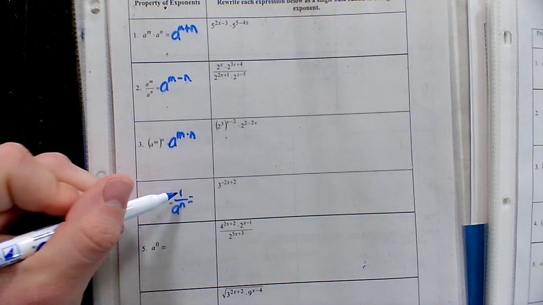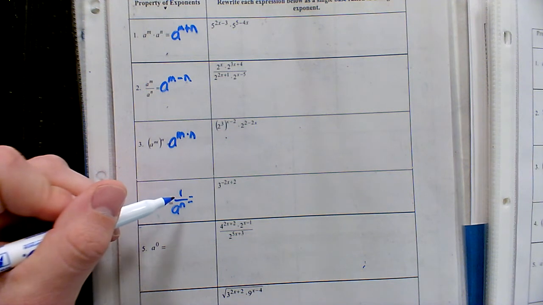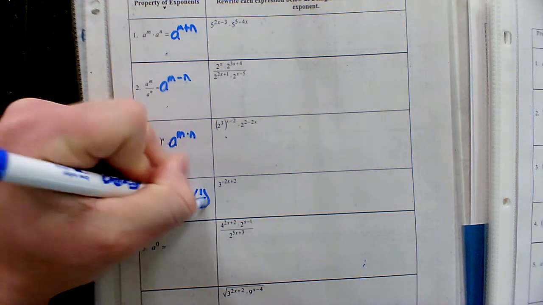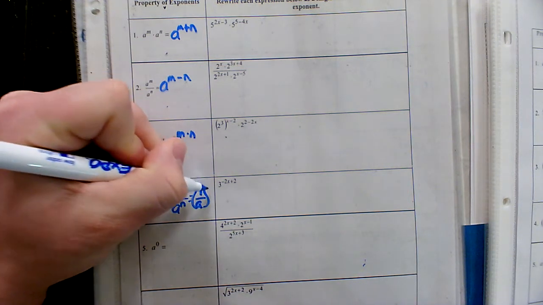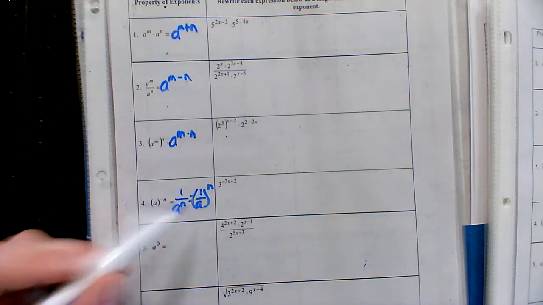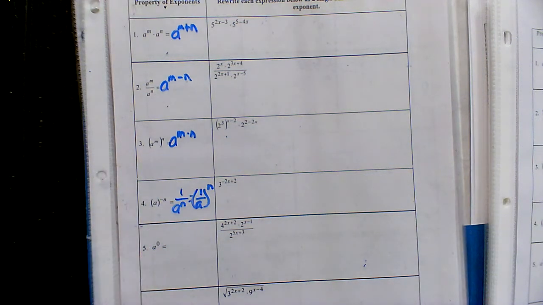If you flip it over, what is 1 to any power? It's just going to be 1. So I can write the whole thing as 1 over a all to the nth power, because 1 to the n is just 1, and then I have a to the n, just like the previous example. So that can be written either way.